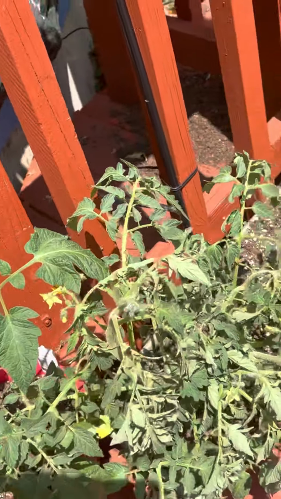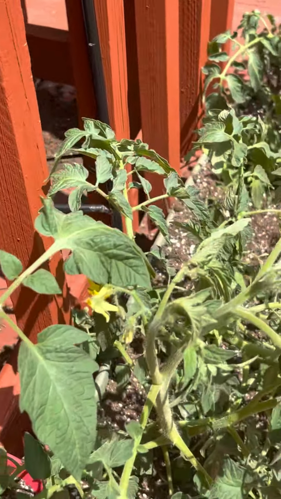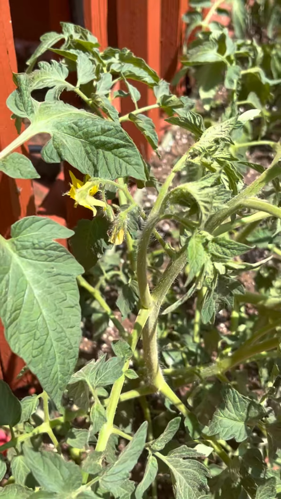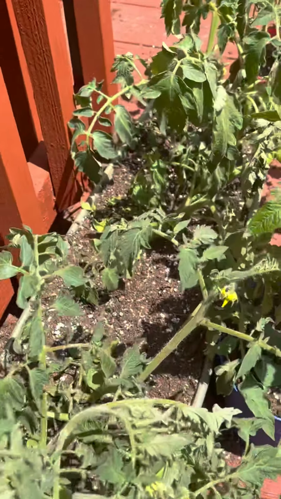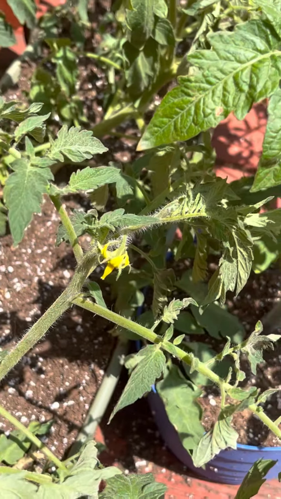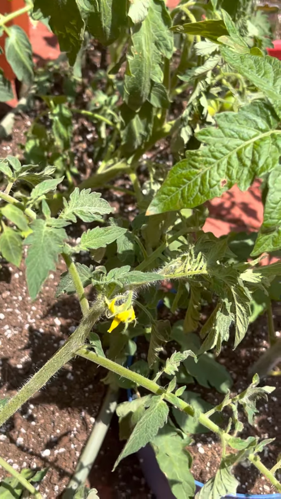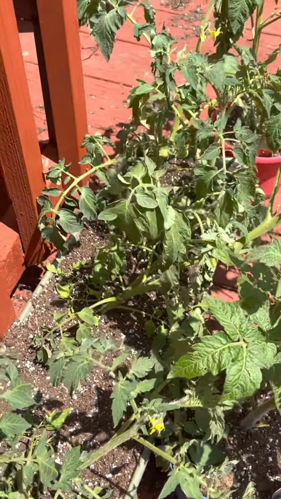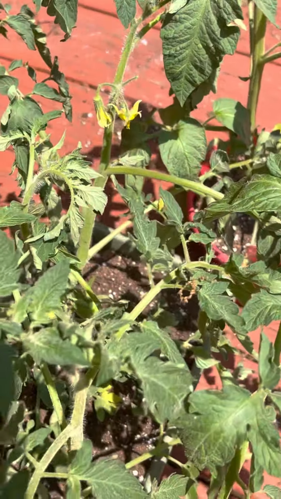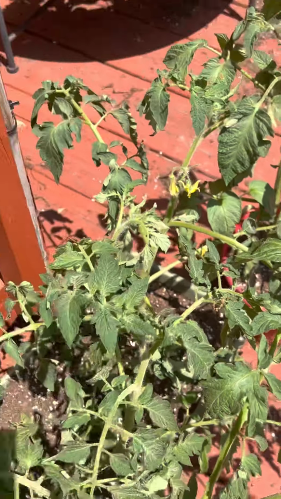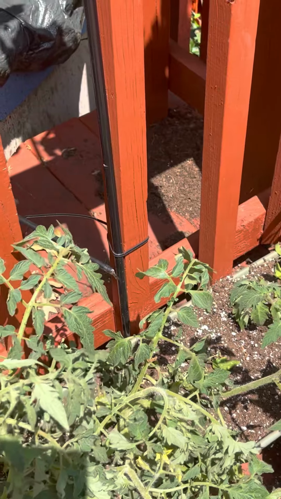We have not only green, we have some yellow in there. Every yellow that you see on this plant, which is right here and right here. And I'm gonna have to tie these plants up because the weight is getting too heavy and they'll go flat if I don't do that. There's some more yellow flowers. Each yellow flower is going to become a tomato.